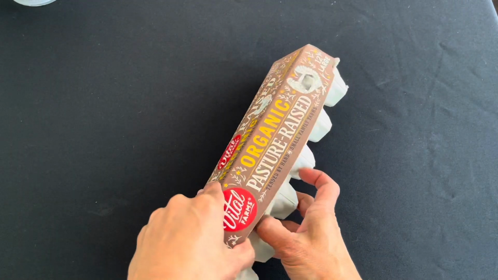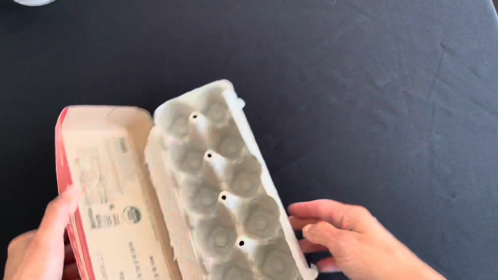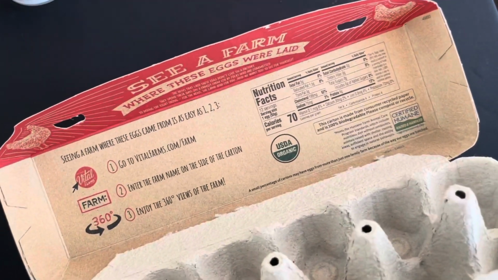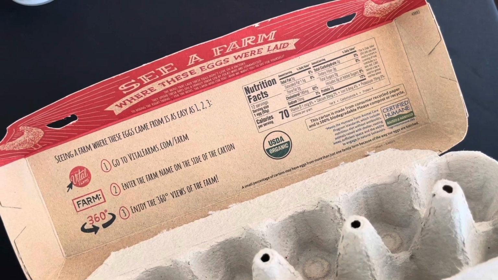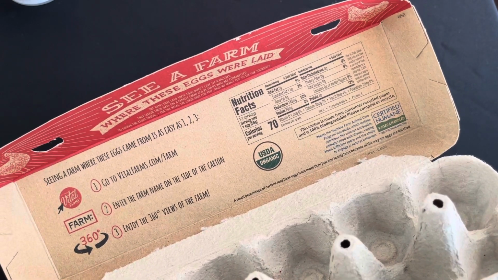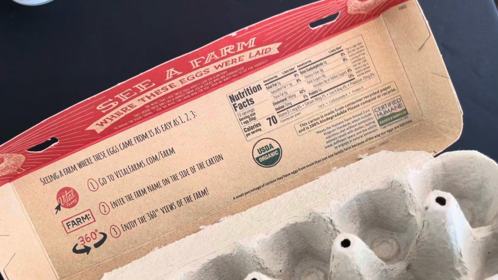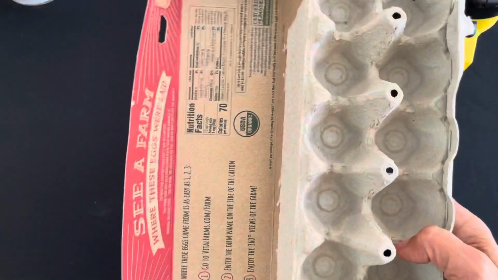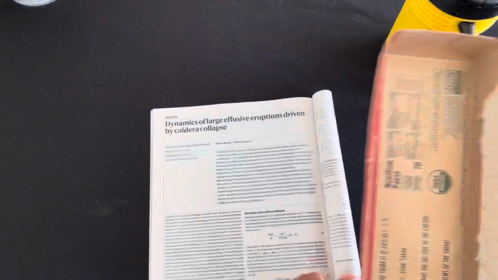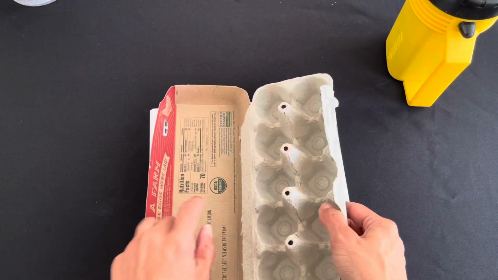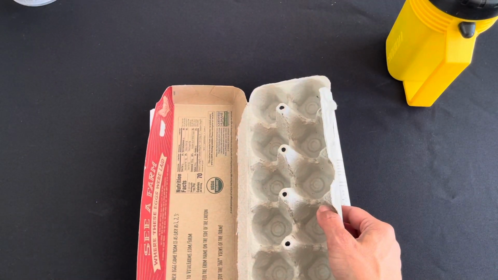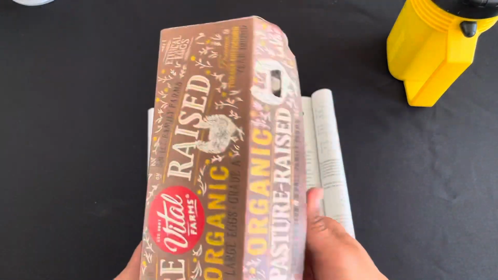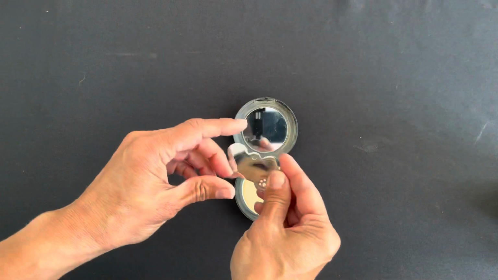Next, let's test our egg carton. Going to hold the flashlight. We see that there is no light. This item does not allow light through. We know that most probably it is opaque. And if it's opaque, then we should not be able to read the words behind it, and we can't. Egg carton, opaque.